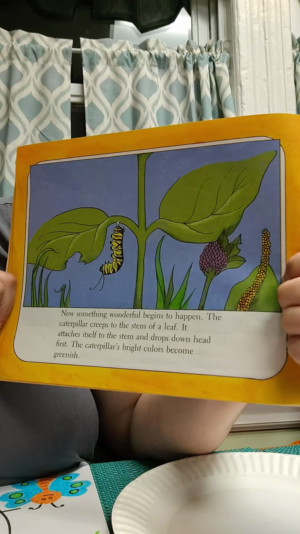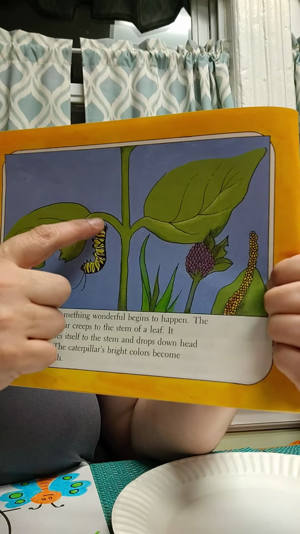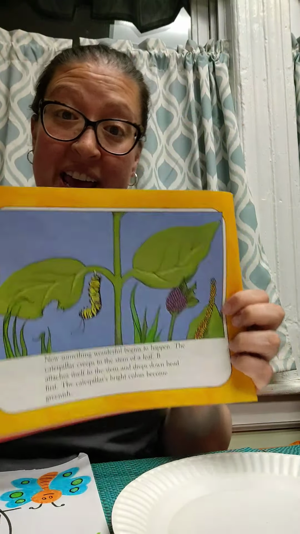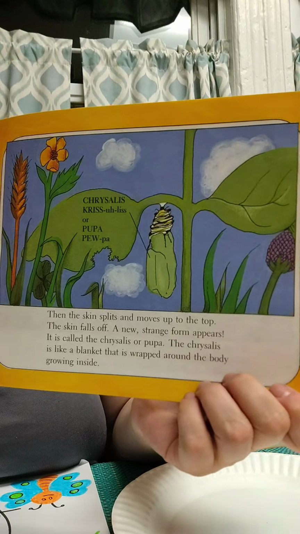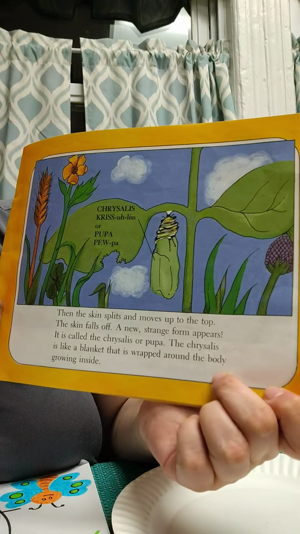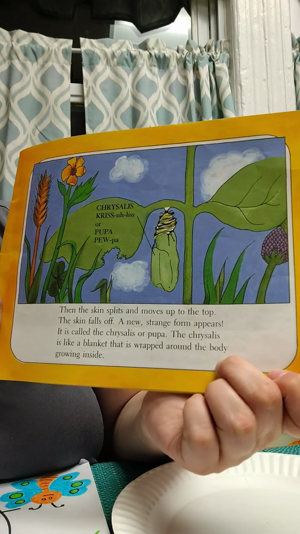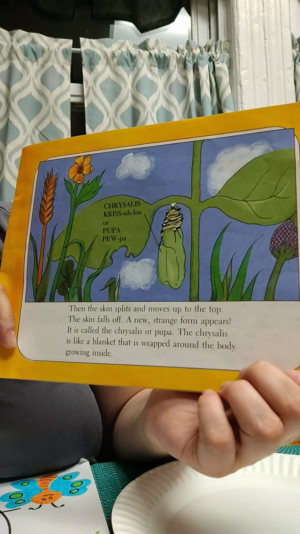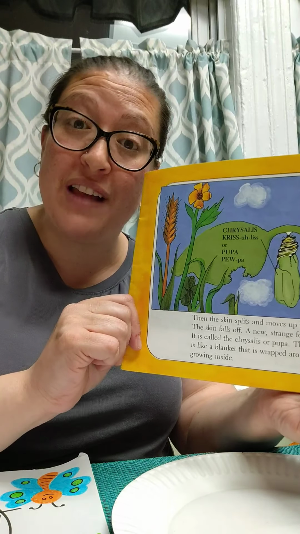The caterpillar's bright colors start to look greenish. So what letter does it look like as it's hanging there? Yeah, a letter J. That's how you know it's getting ready to go inside its chrysalis. Then the skin splits and moves up to the top. The skin falls off and a new strange form appears. It's called the chrysalis, or the pupa stage. That's the next stage of the butterfly life cycle.